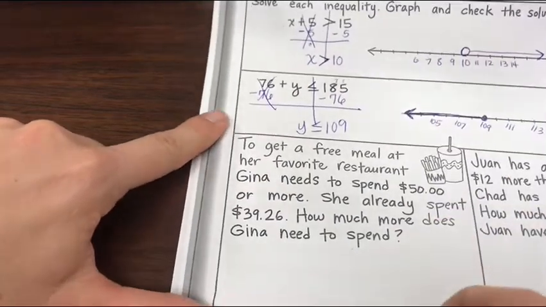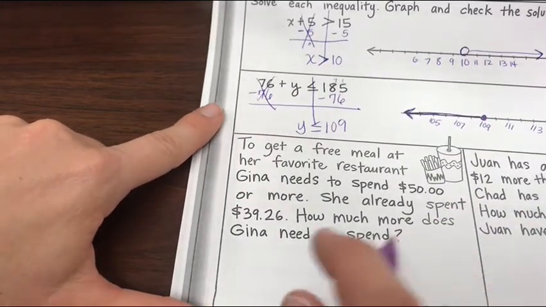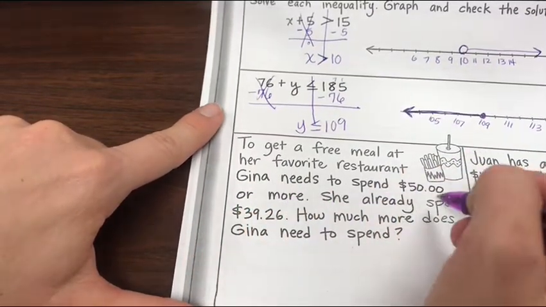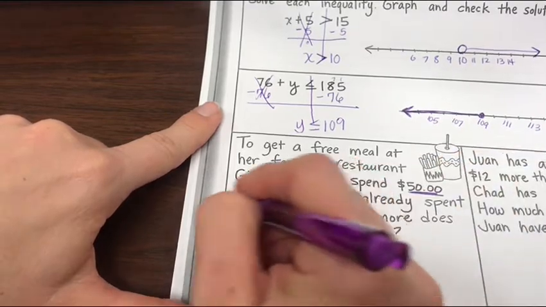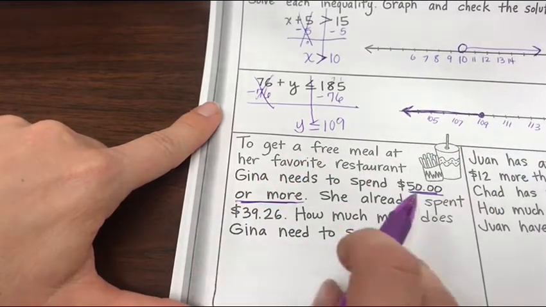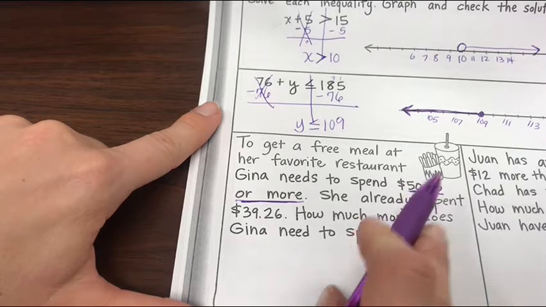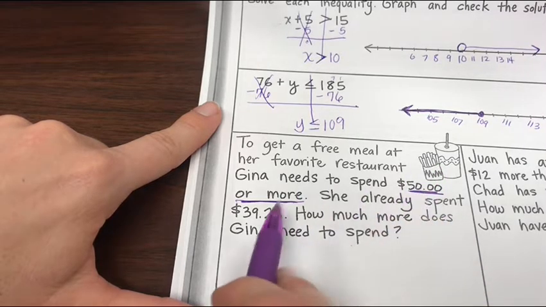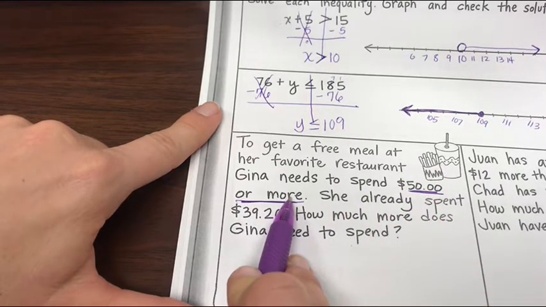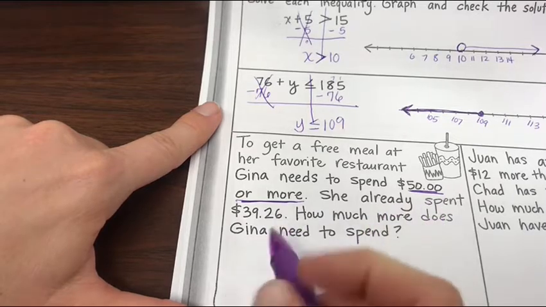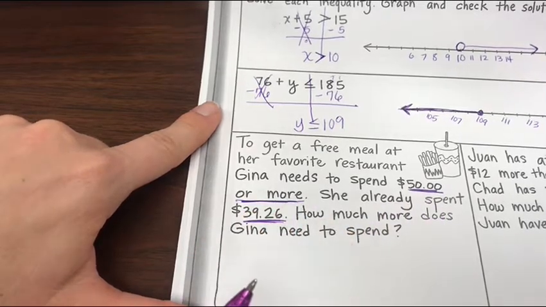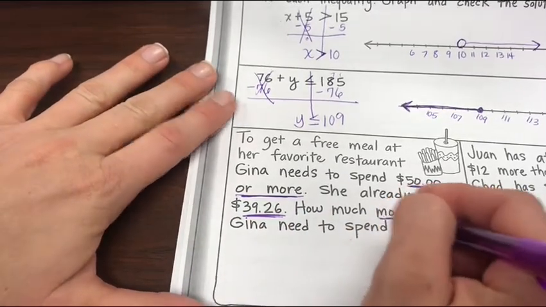Okay. To get a free meal at her favorite restaurant, Gina needs to spend $50 or more. So that means $50 or 51 or 52 or 53 or $50.01, okay, or more. She has already spent $39.26. How much more does she need to spend?